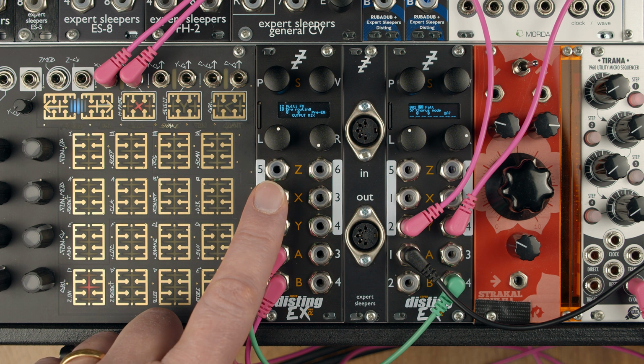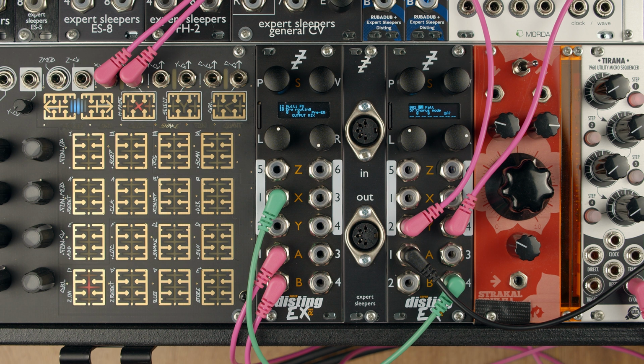Hello, this is the multi-effects mode on the Disting EX. This is a stereo digital effects processor, basically giving you a flexible combination of EQ, pitch effects, delay and reverb in flexible combinations to apply to your audio and do interesting CV controlled things with.